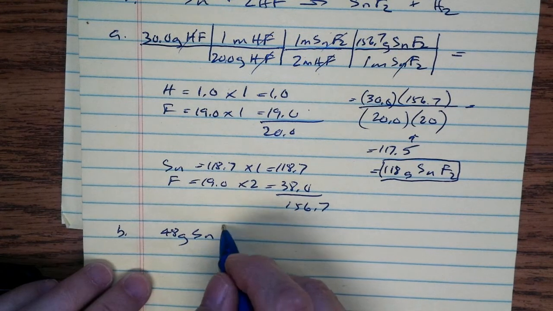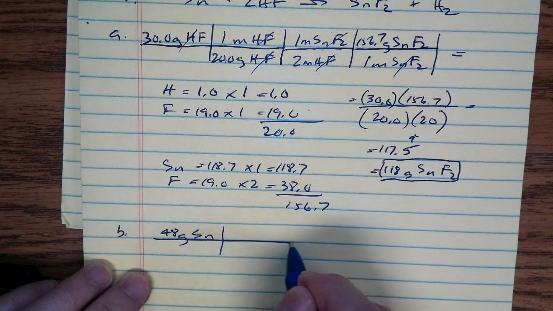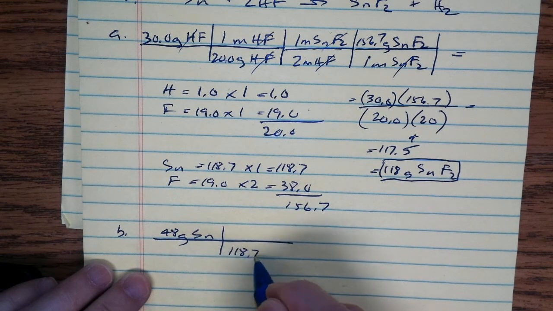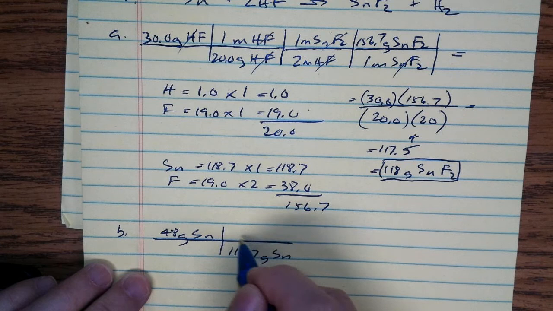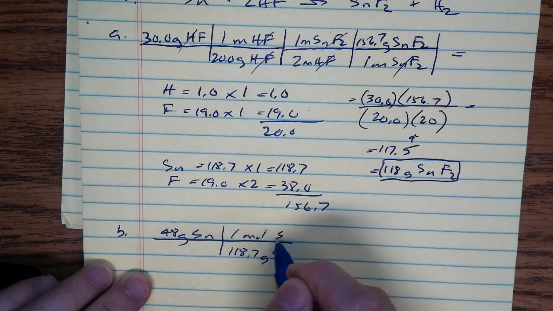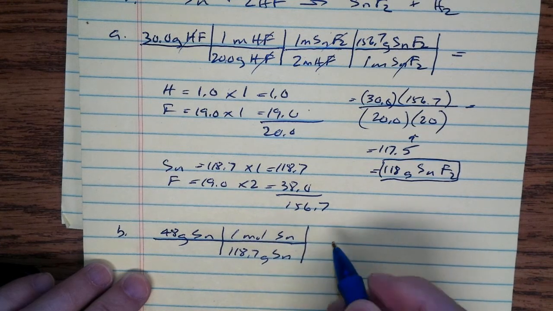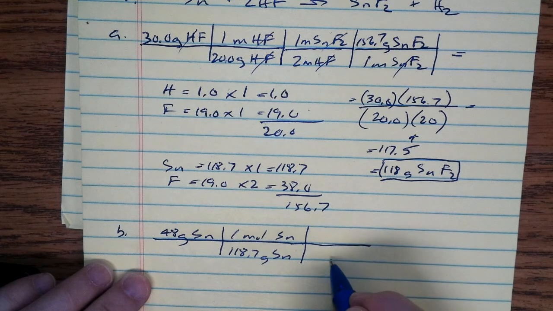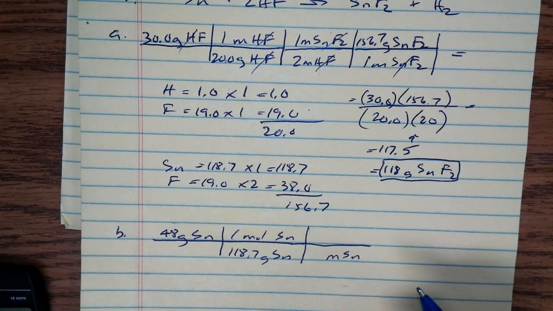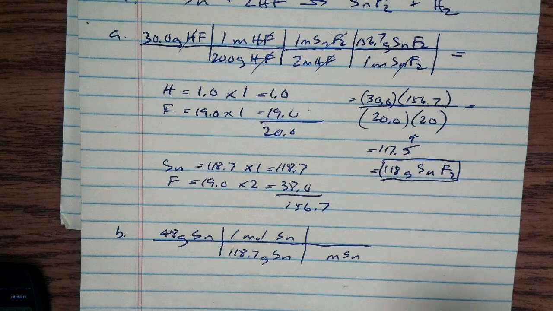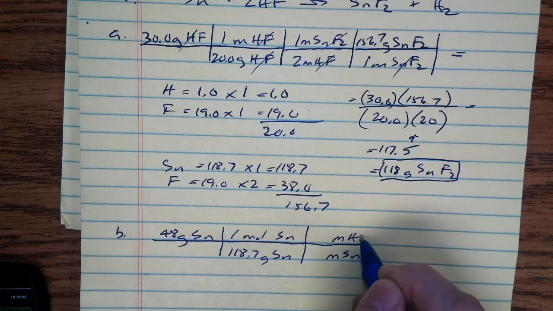So we'll put 118.7 grams of tin in 1 mole of tin. So now we're in moles A, in moles of tin, and we want to go to moles of HF. So we can put moles of HF here.